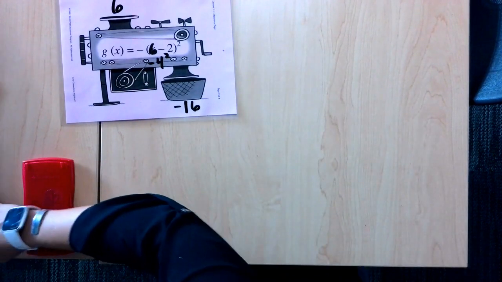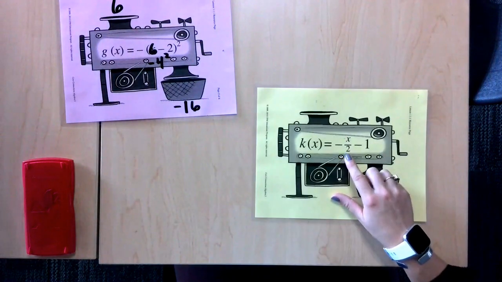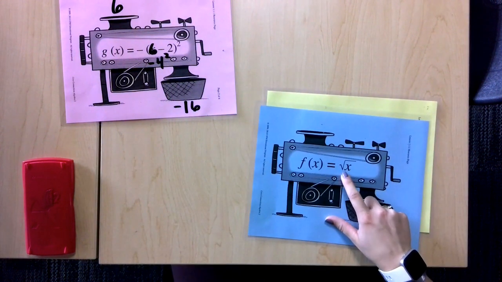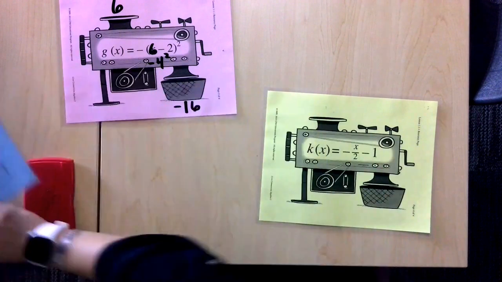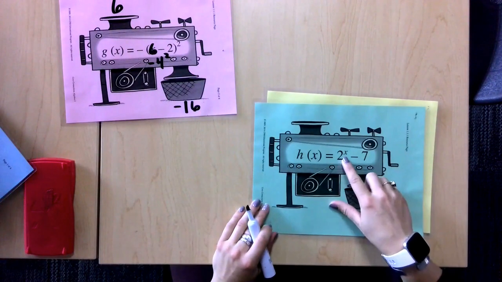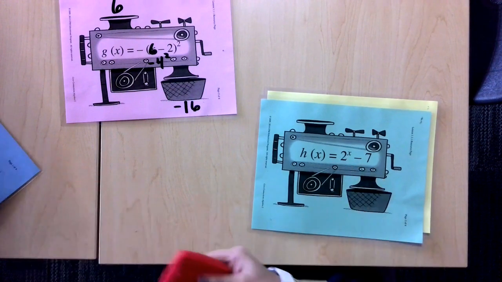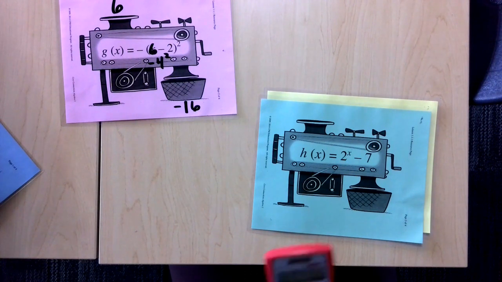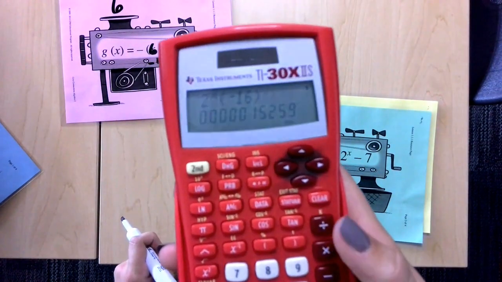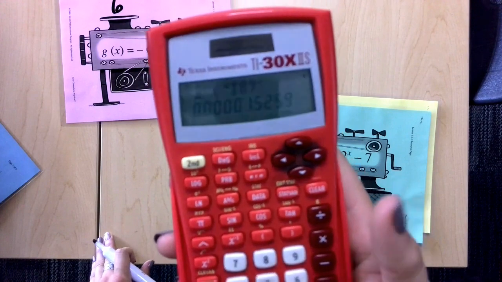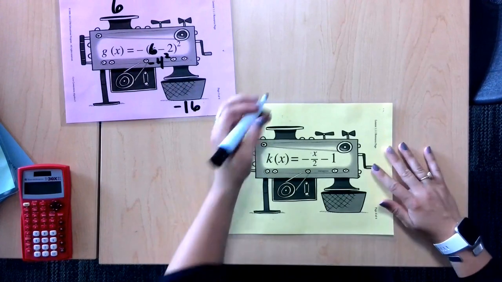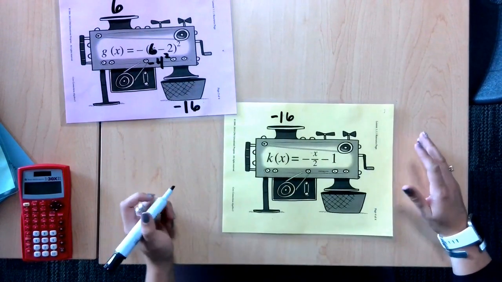Okay, if I look back at my other function machines, negative 16 would work here because we're dividing by 2. We got that positive number. I can't use negative 16 here because I can't plug a negative into a square root. So I'm going to put that one to the side. And this one here, if I put a negative 16 in here, 2 to the power of negative 16, let's put that in my calculator, I get this number here. And that is definitely not a good number we want to work with. So that tells me we are going to use this function, k of x. So I'm going to plug negative 16 in to k of x.